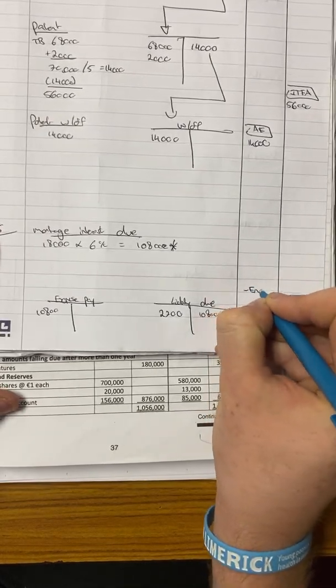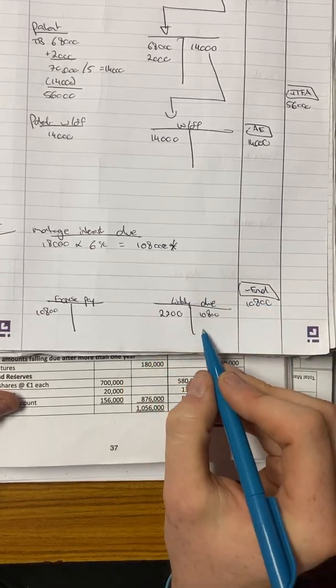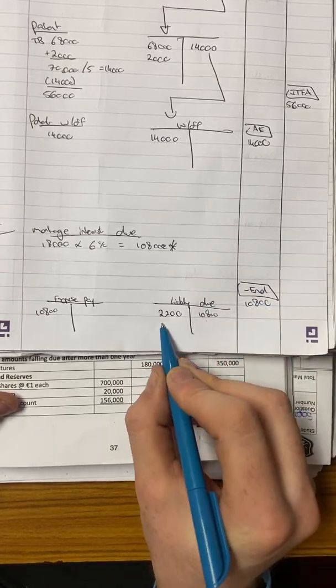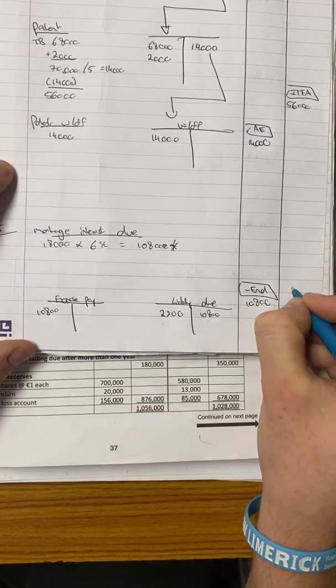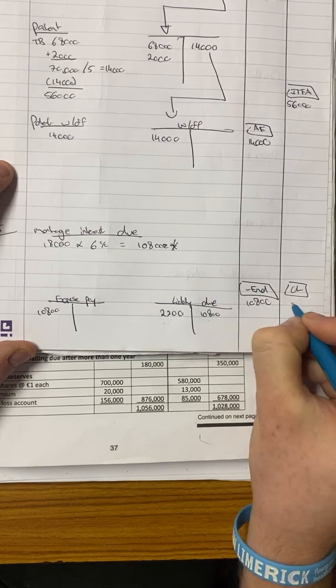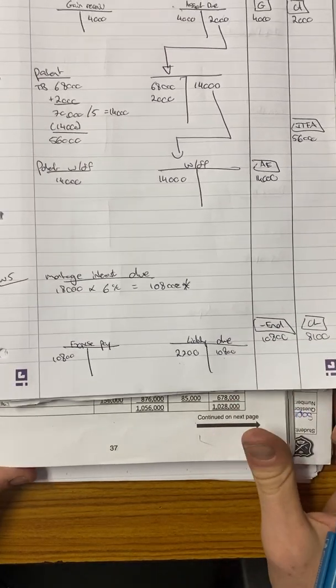My expense is going to be the full amount of 10,800 euros. That goes to the profit and loss, 10,800. And then my liability due is just the difference between 10,800 and 27. So 10,800 minus 27, if that's what you want to do, that leaves you with 8,100. That's my current liability, and that will go to the balance sheet, 8,100 euros. That's part 1. And I've got 2 more parts to this as well.